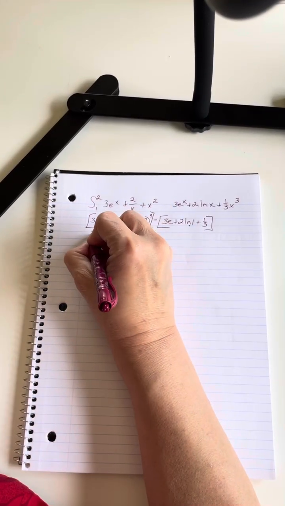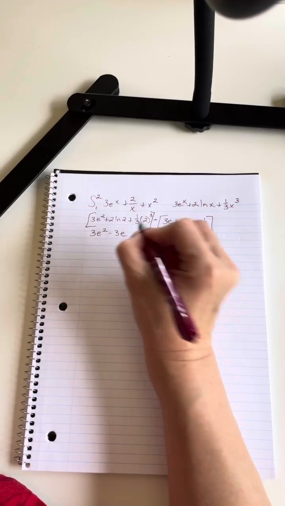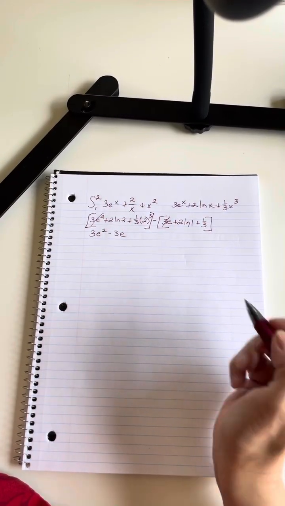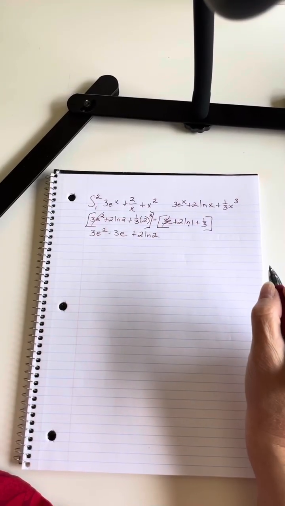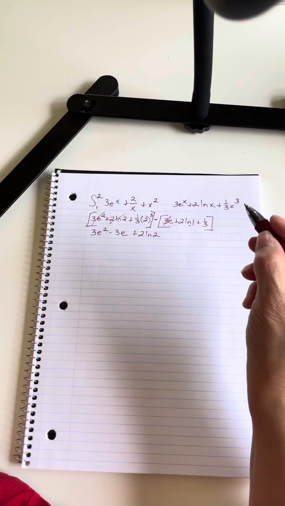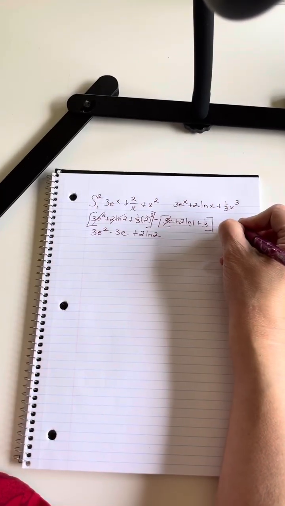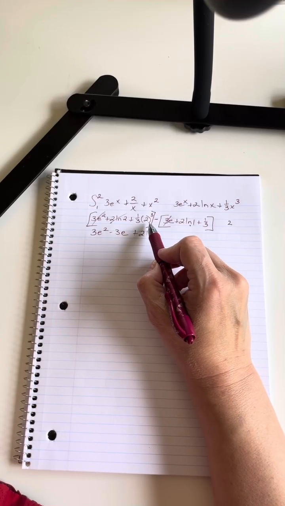Okay, so I do need to rewrite things. 3e squared minus 3e. Then the 2 natural log of 2, couldn't do anything with that. Then this became 2. I'm going to put it over here. And then this 2 times 2 is 4 times 2 is 8.